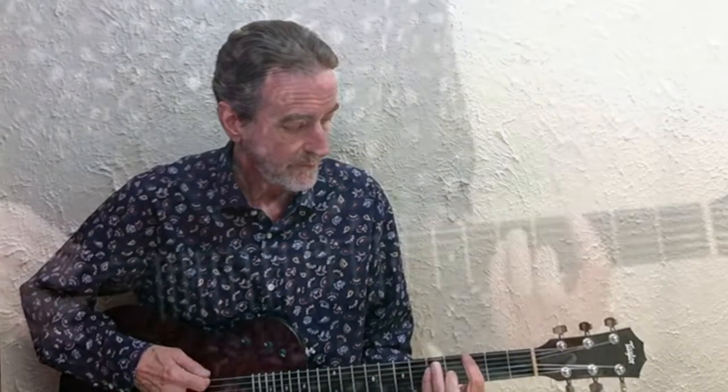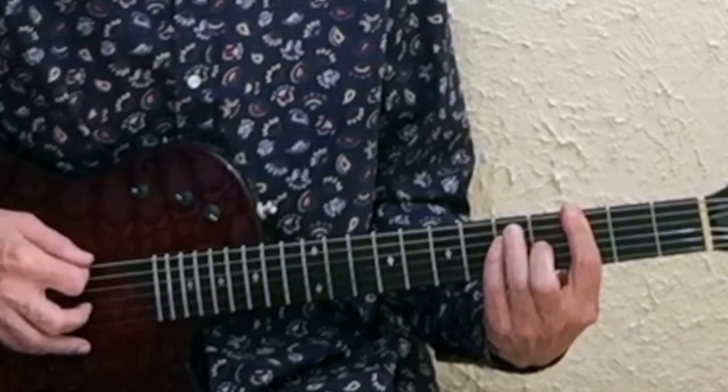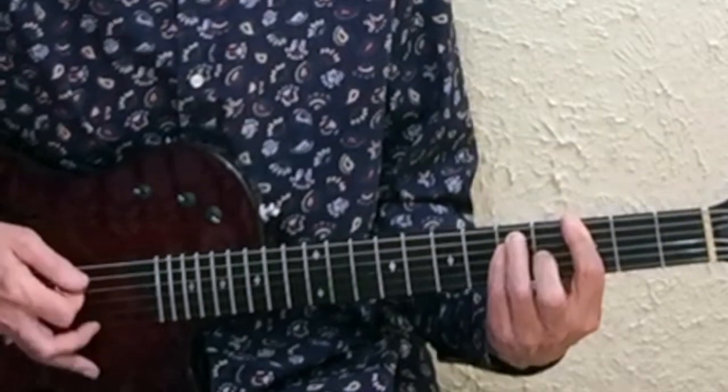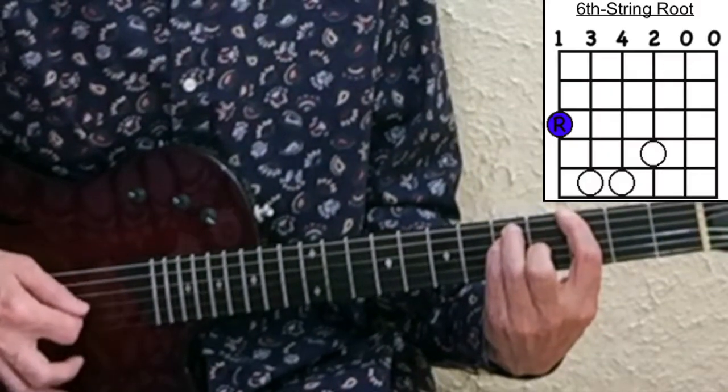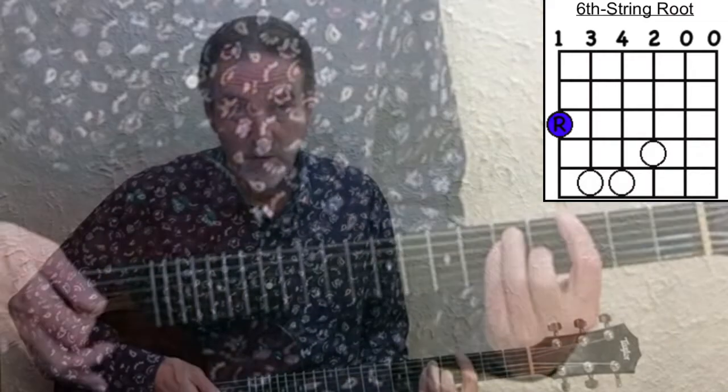video to you. Now, these two shapes, we're going to put them at the 3rd fret for the sake of learning them. The first shape looks like a major bar chord, only with no bar. The first two strings will be open. Some people might call this an E shape.